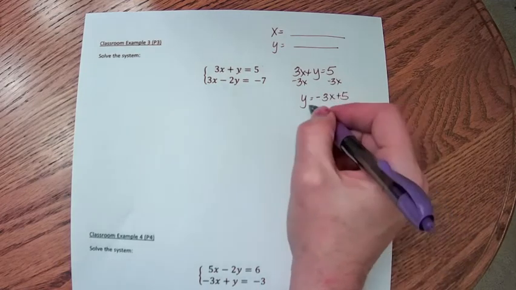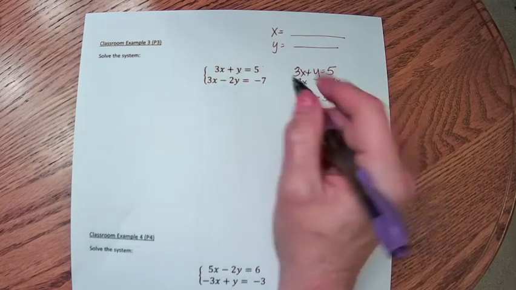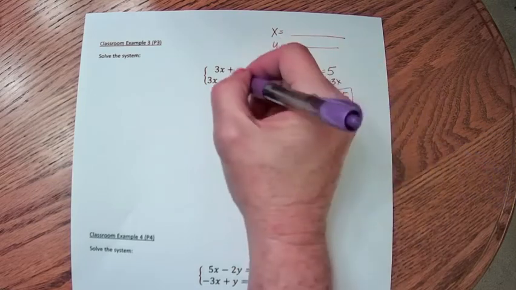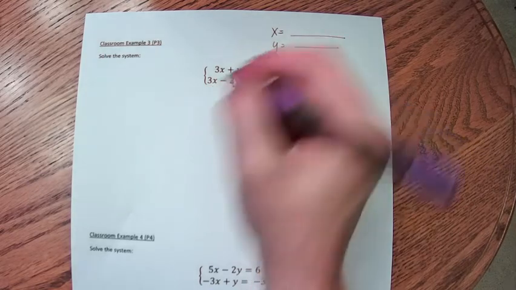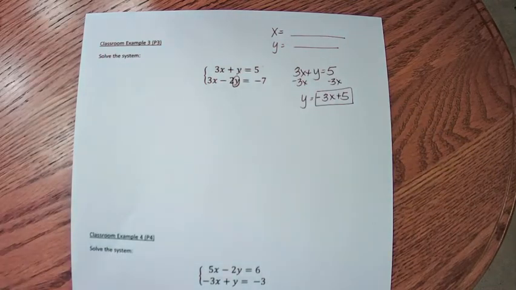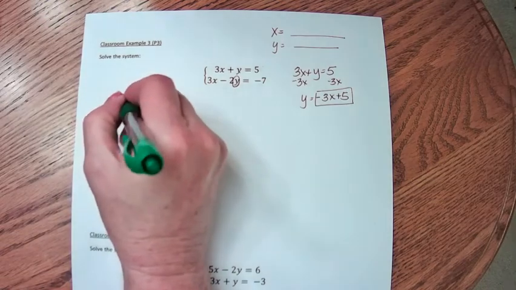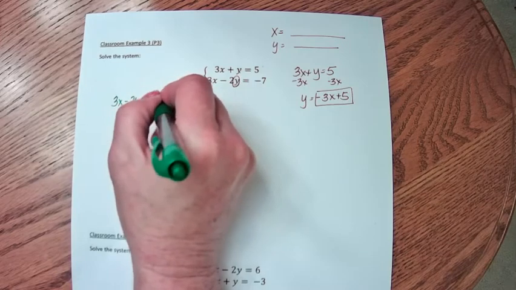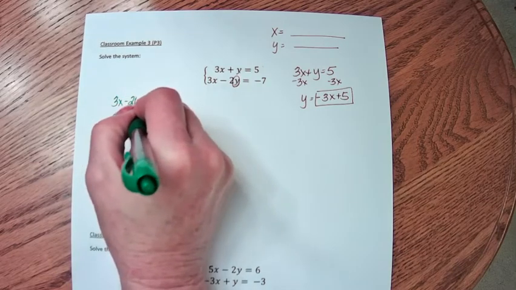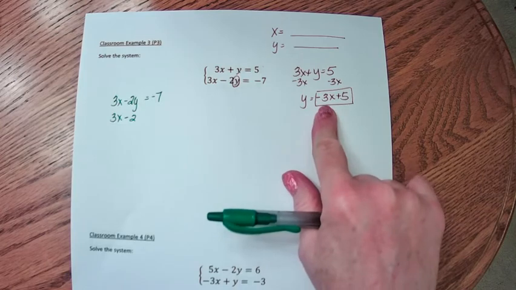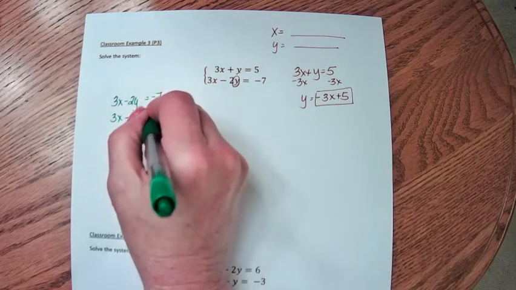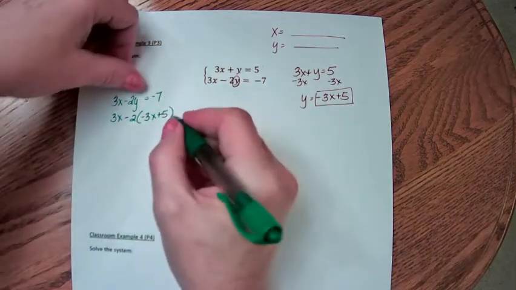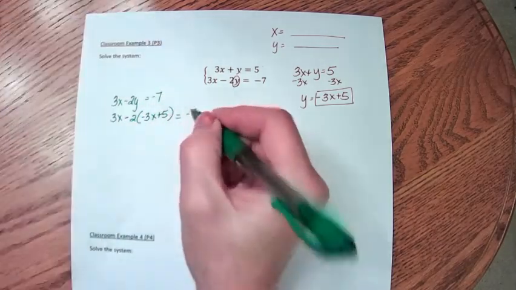Now, if y is equal to negative 3x plus 5, I can take negative 3x plus 5 and substitute it in the other equation right there. So we know that 3x minus 2y equals negative 7. But everywhere I see a y, I'm going to put in negative 3x plus 5. Bring down the equals and bring down the negative 7.